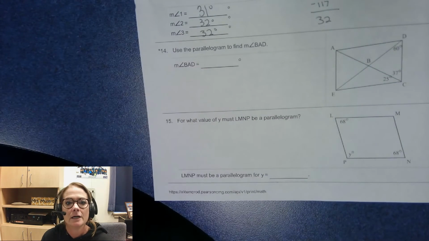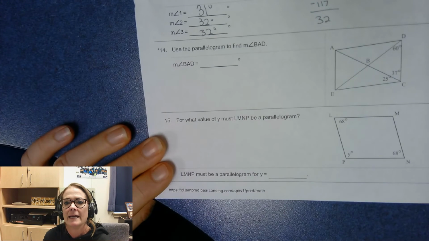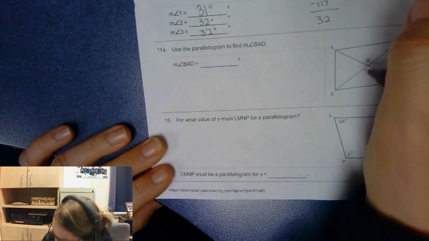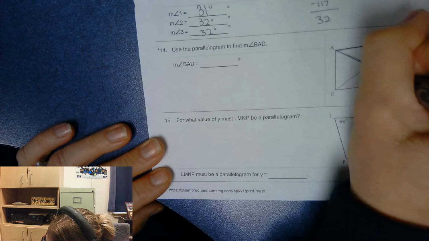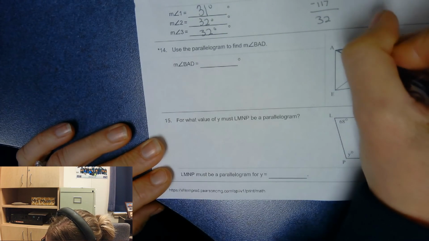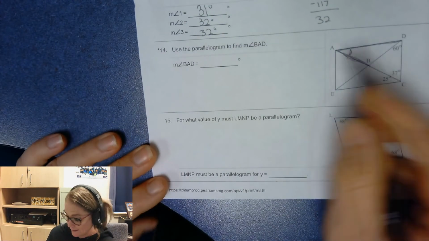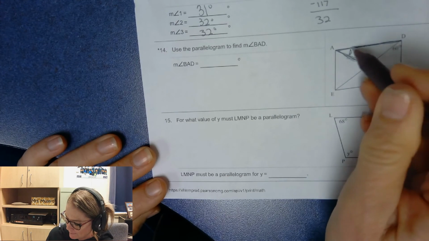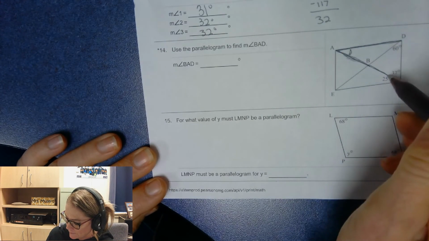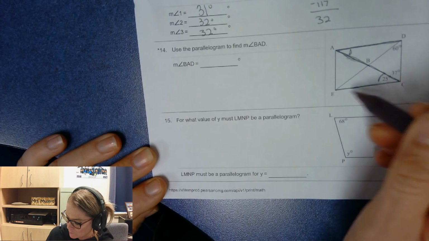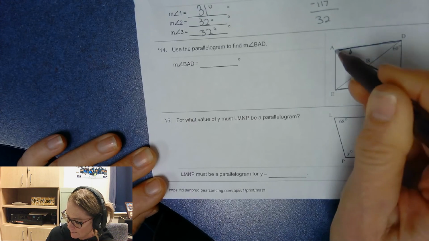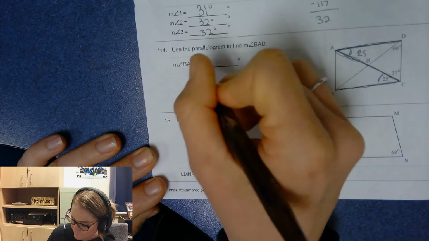Next piece here is use the parallelogram to find BAD. All right, so BAD is right here. Okay, so it's a parallelogram, so I'm liking this problem. I'm seeing alternate interior angles. And so BAD is just going to be the same as 25. There's that Z right up here, 25.